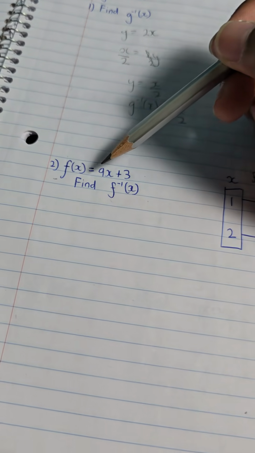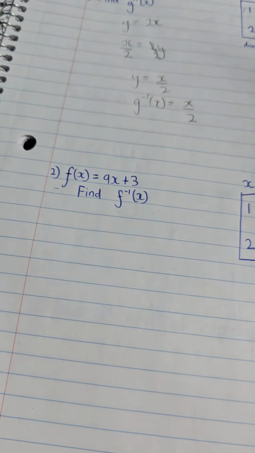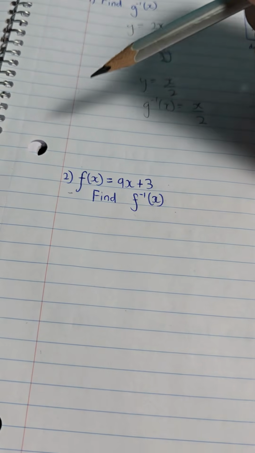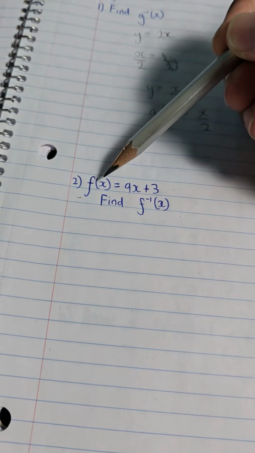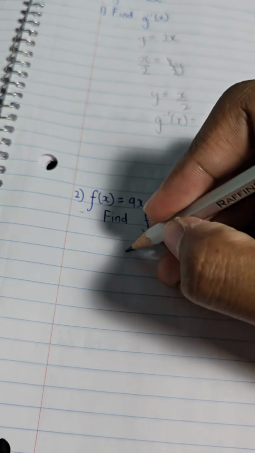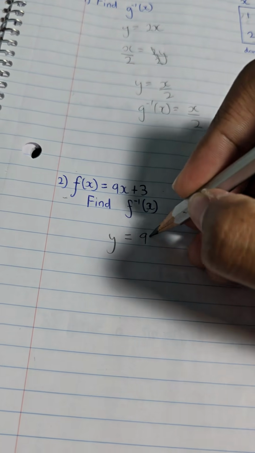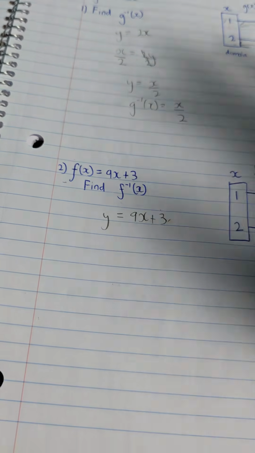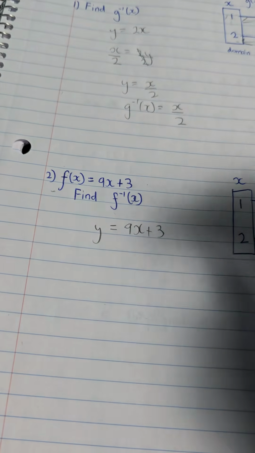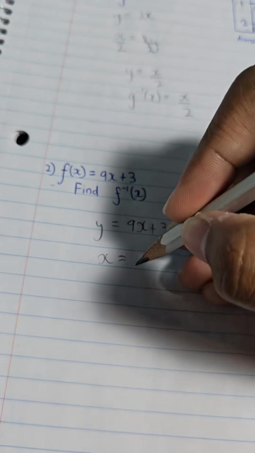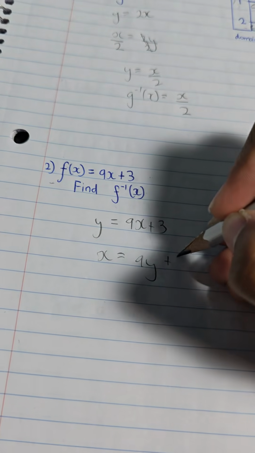So we have f of x is equal to 9x plus 3. And we want to find the inverse function. So the first step, we're going to replace f of x with what, guys? With y. Because both of them represent the output, but it's just easier to work with y. So we'll say y is equal to 9x plus 3. What is the next step? The next step is to swap x and y. So we'll say x is equal to 9y plus 3.